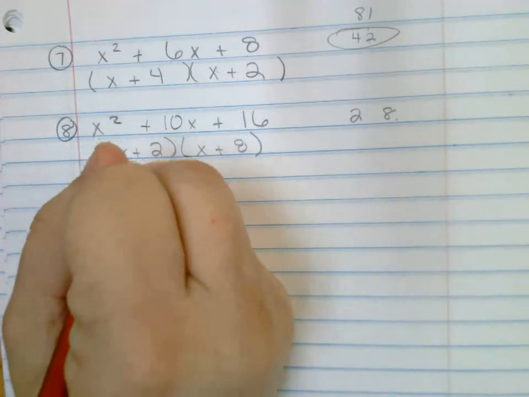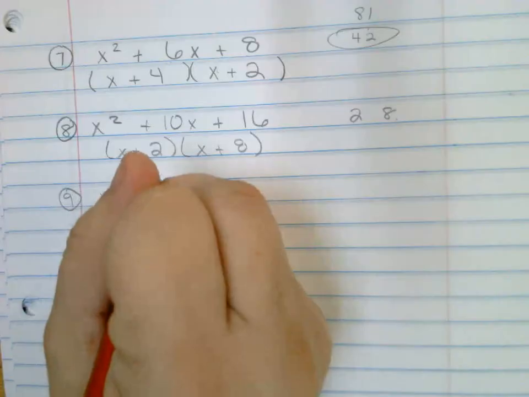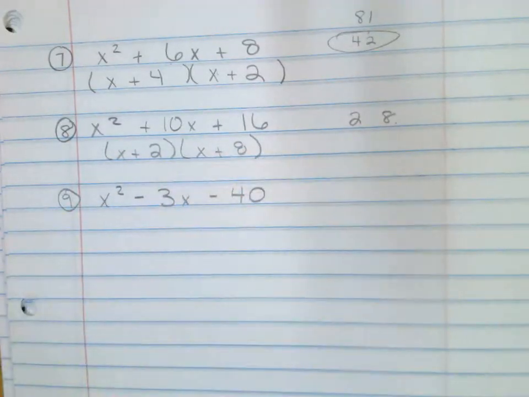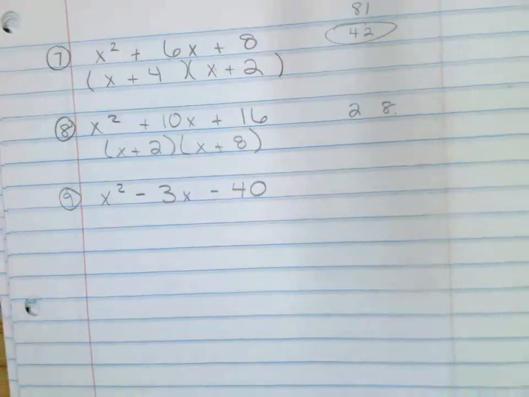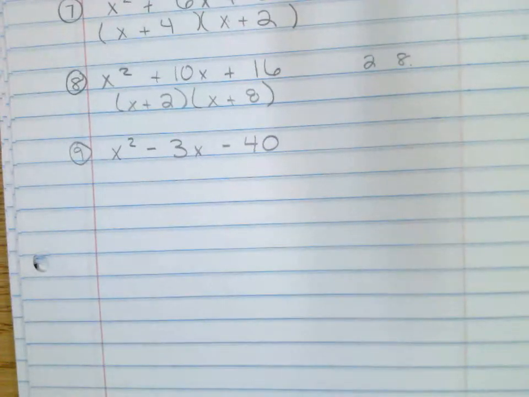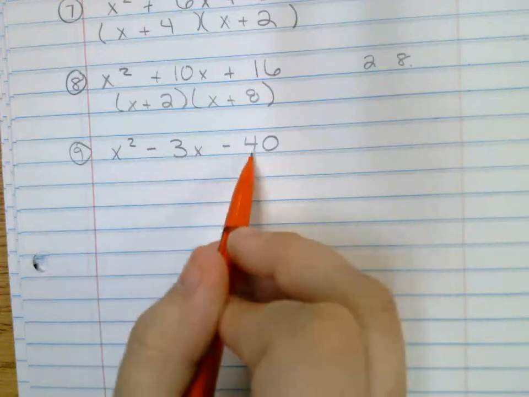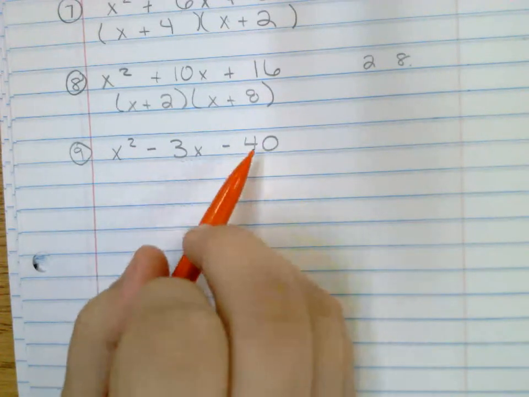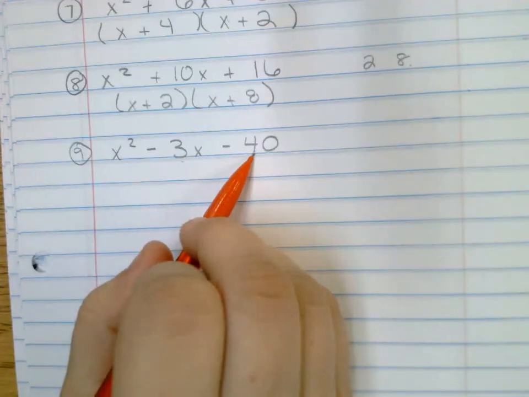I have x squared. Let's deal with it when it has a negative. Minus 3x minus 40. This is where you have to be careful about your signs when you start having negatives. When everything's positive, all your numbers are going to be positive. When you start having negatives, you've got to think about your signs as well. So for this one, I'm looking for something that multiplies to be 40 and adds to be negative 3. So what multiplies to be 40?